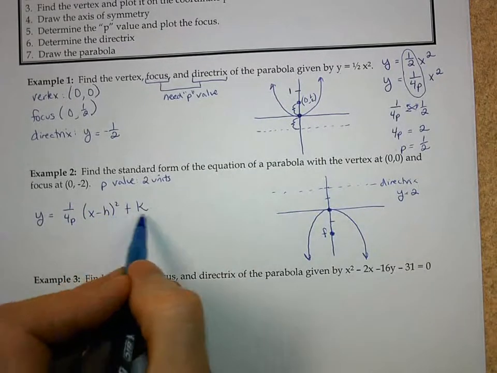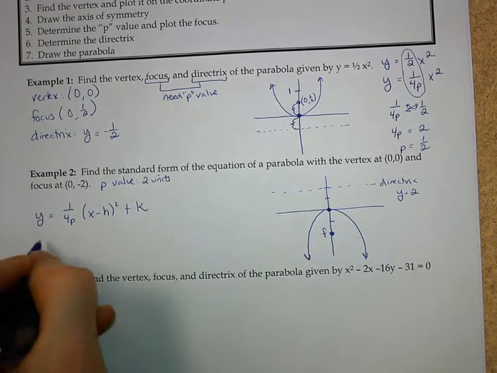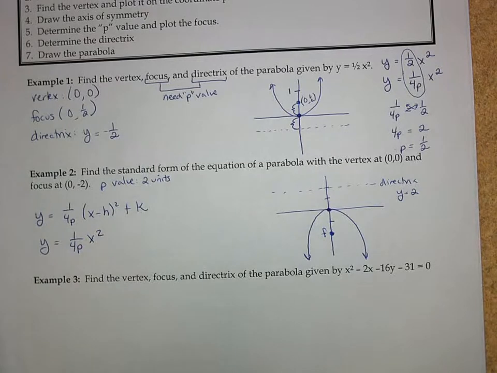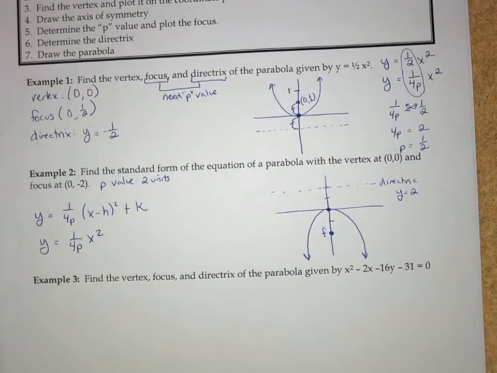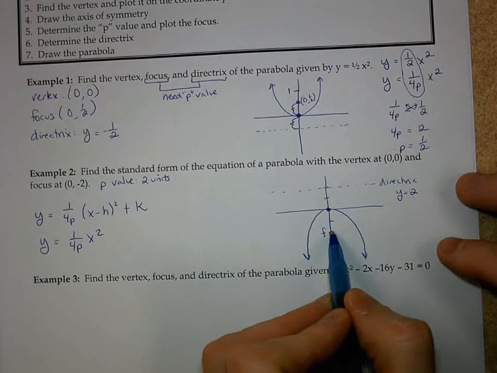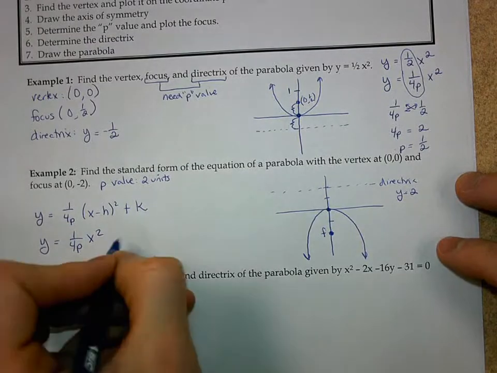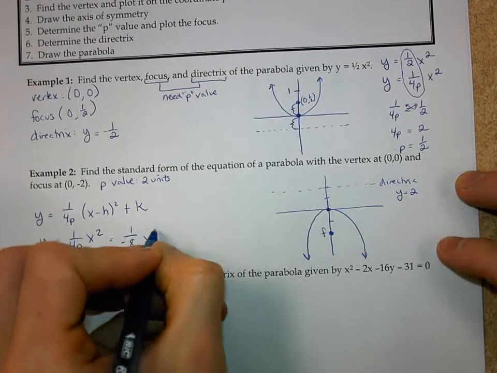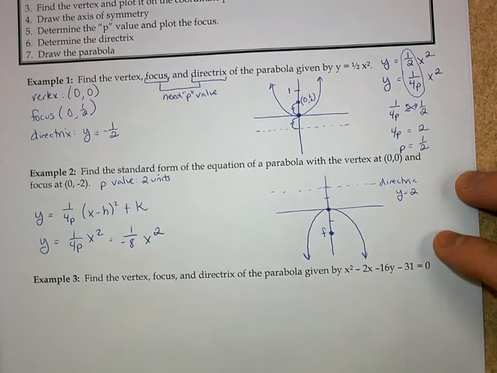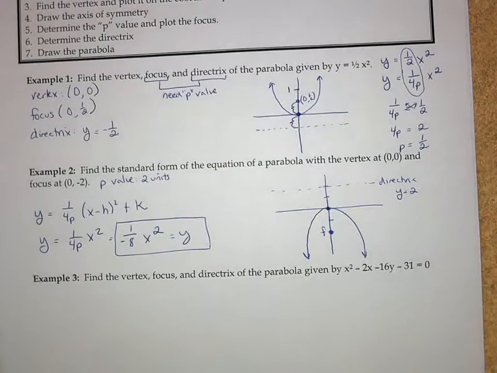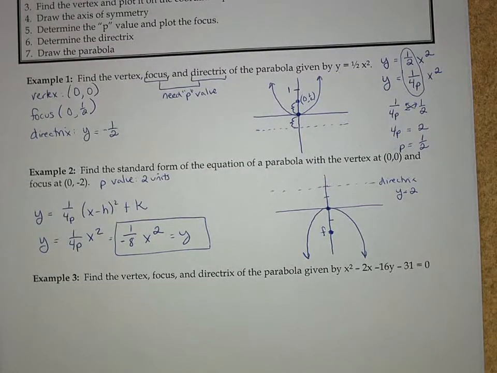But since we're at the vertex, h and k are 0, so we're just dealing with 1 over 4p x squared. My p-value is 2 units, and since I'm going down, I'm going in the negative direction 2 units. So I'm going to get negative 1/8 x squared as my standard form for the parabola.